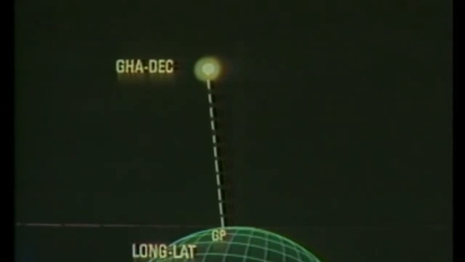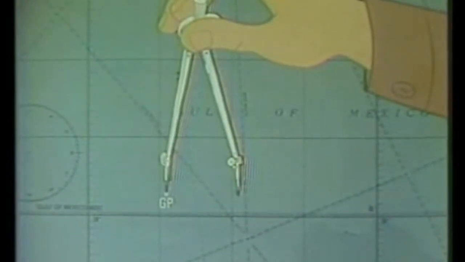To locate your line of position, you must first determine the coordinates of the GP. The GHA and declination of the celestial body can be found in the Air Almanac. They can be translated into latitude and longitude of the GP on Earth. You then locate this point on your chart. With your dividers, you can measure off 180 nautical miles.